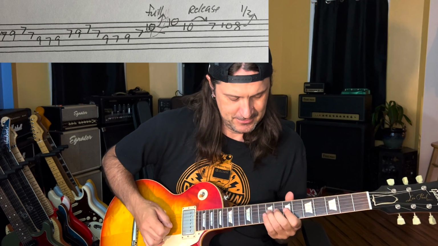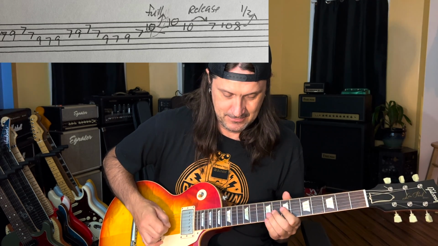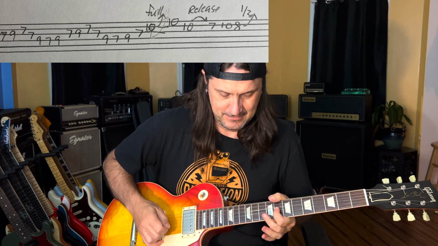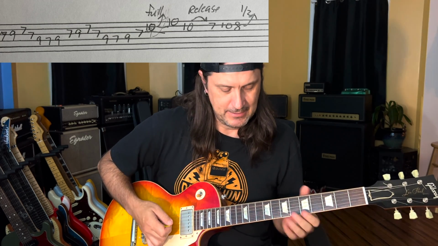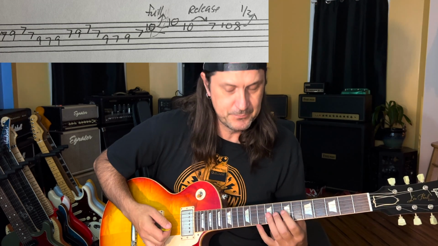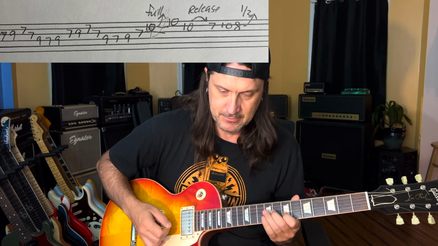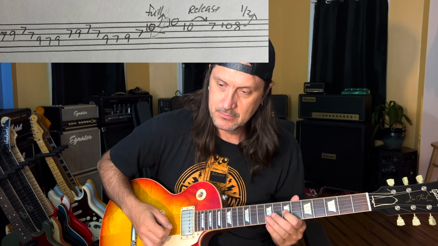Next lick. So what I'm doing there in slow motion is I'm in the pentatonic shape, starting on the G string. We'll go slow.